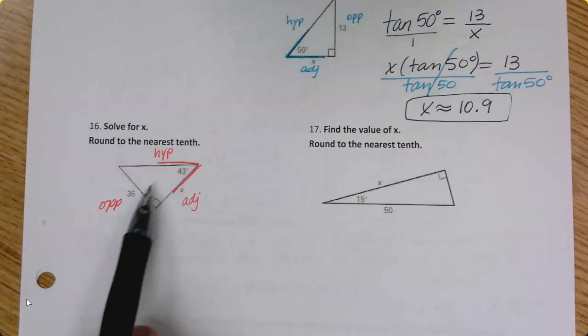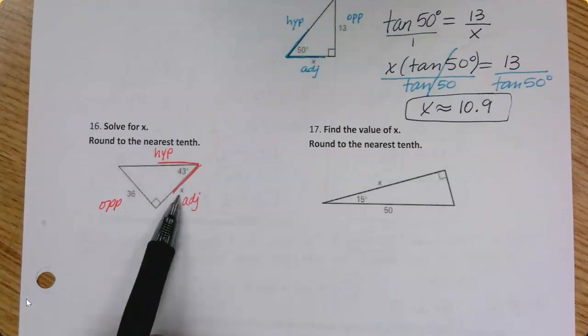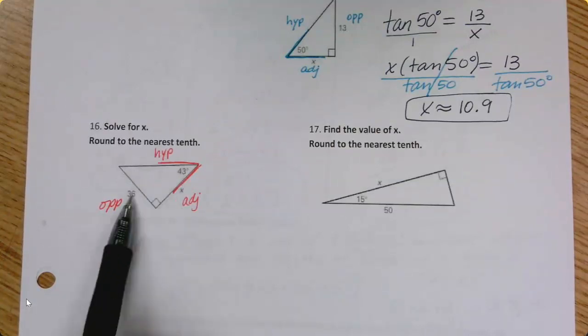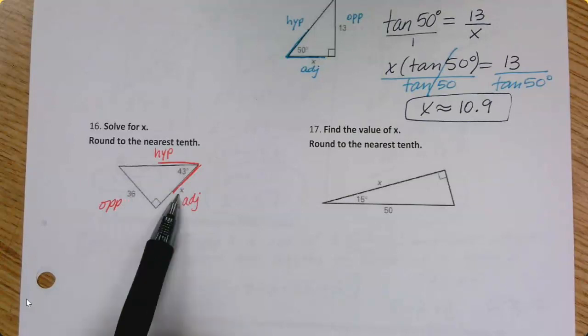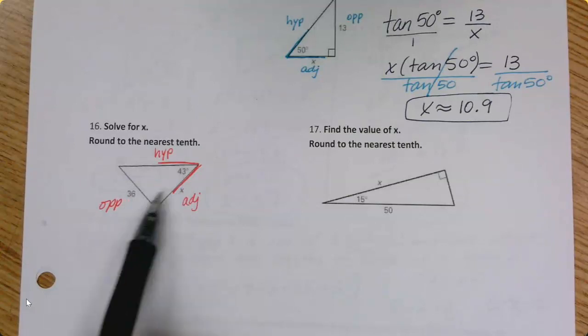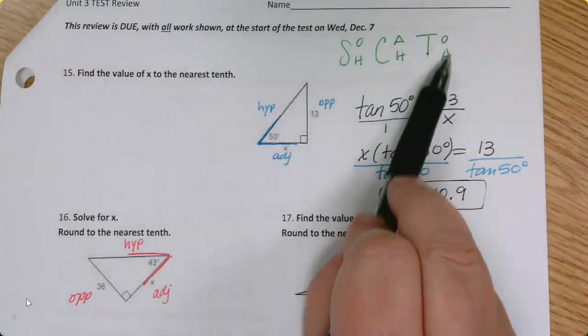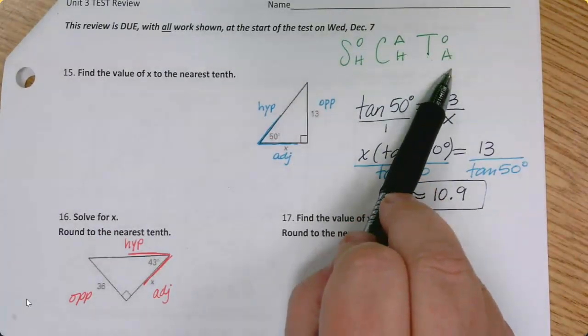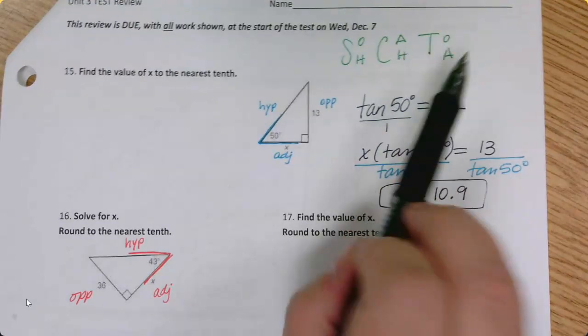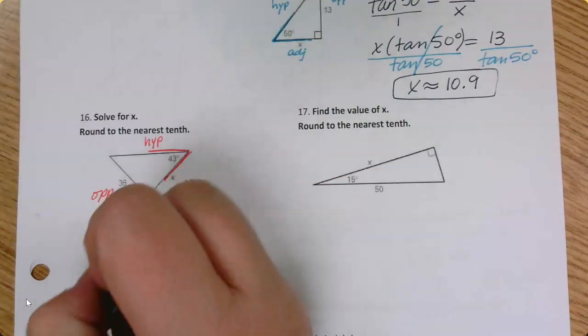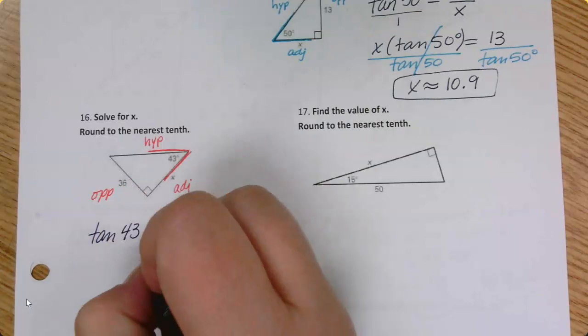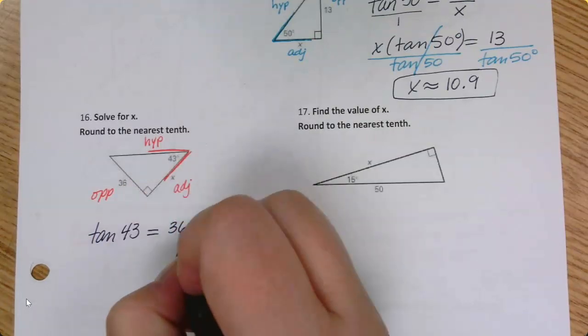So it looks like, again, I'm working with opposite and adjacent. I don't have any need of the hypotenuse. It's not the one that I was given. It's not the one that I need. All right, so I'm working with opposite and adjacent, O and A, TOA. Tangent is equal to the opposite over the adjacent. So tangent of my angle equals the opposite over the adjacent.